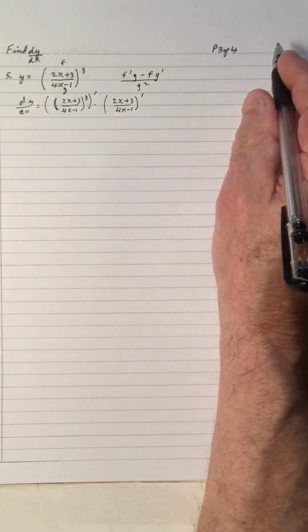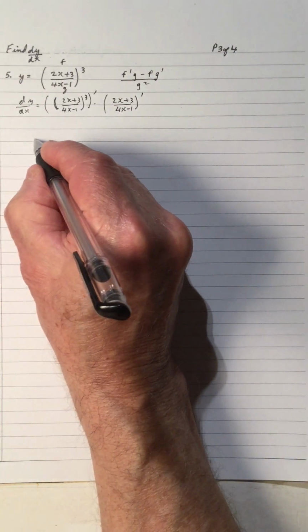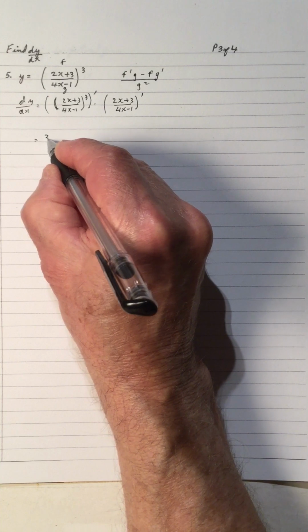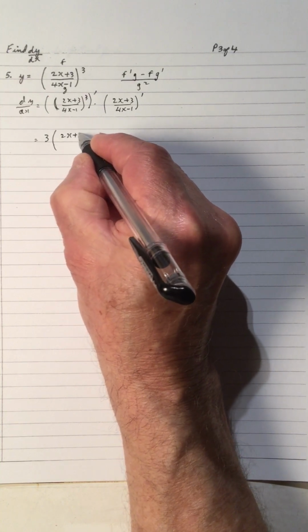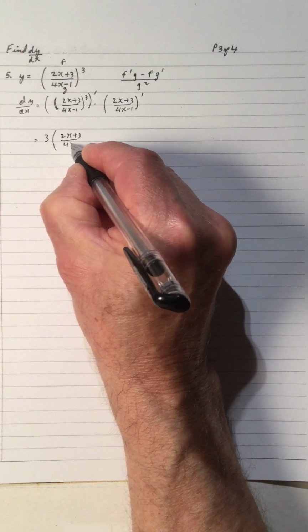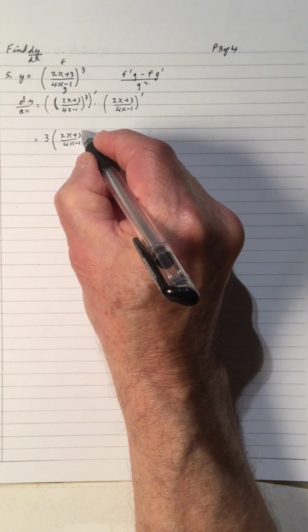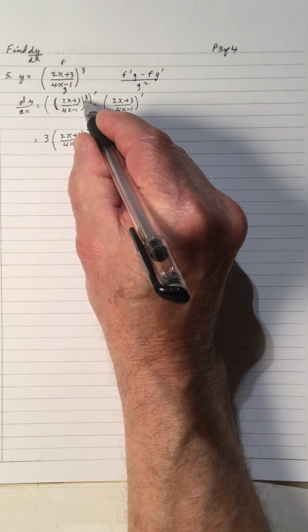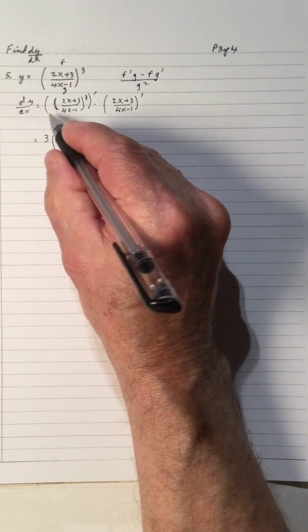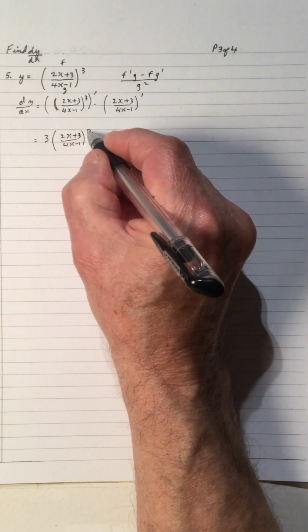So the derivative here is 3 times 2x plus 3 over 4x minus 1, and that's squared. The power of 3 goes to the front. 3 times 1 is 3, and this decreased by 1.